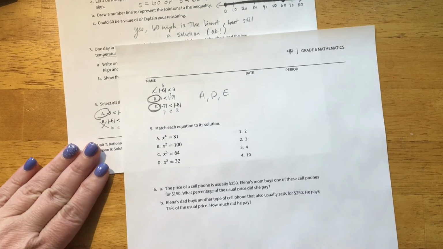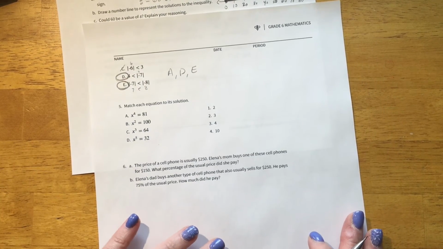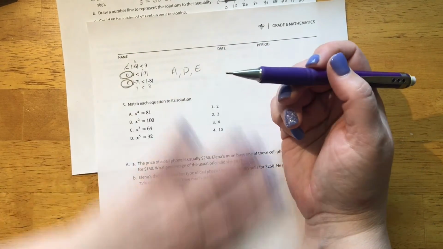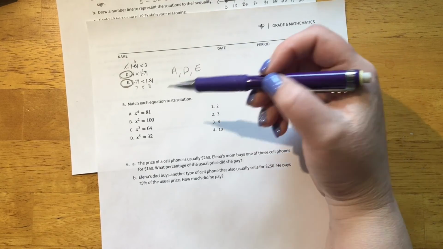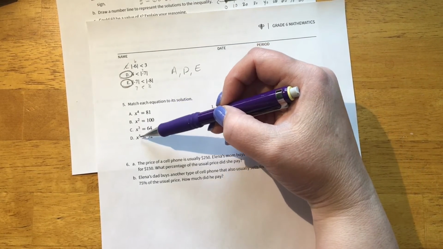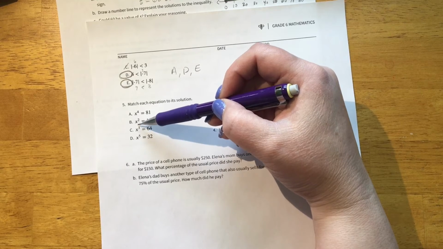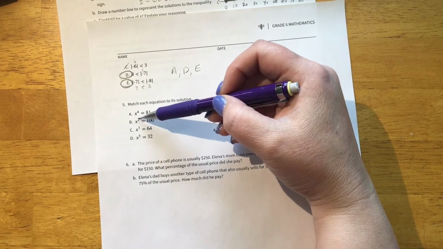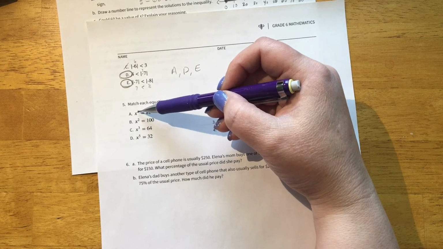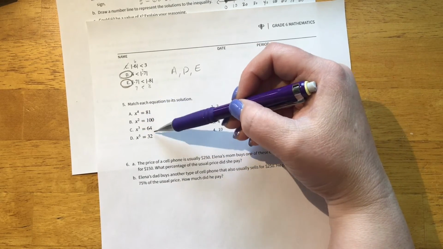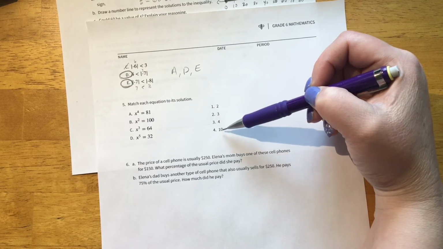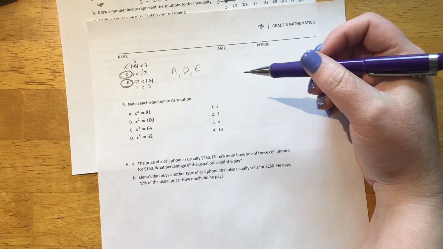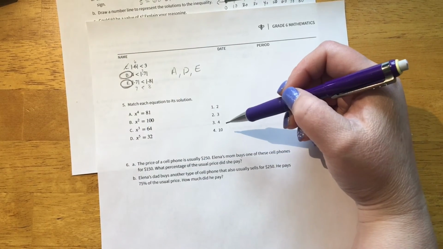Moving on to number 5 now. Match each equation to its solution. Oh, now I want to notice some things before I dive into a whole bunch of math. I have an exponent on each and every one of these. I've got x squared, x cubed, x to the 4th, and x to the 5th. So it looks like it's getting progressively bigger on our exponents. Okay, and then we have a bunch of answers here. And then we have 2, 3, 4, and 10. Let's see if we can do any of these in our heads and see if we can knock some of these out right from the beginning.